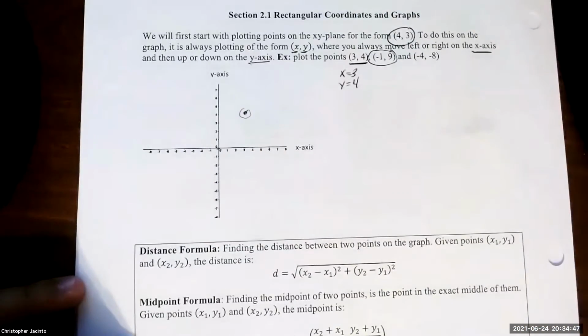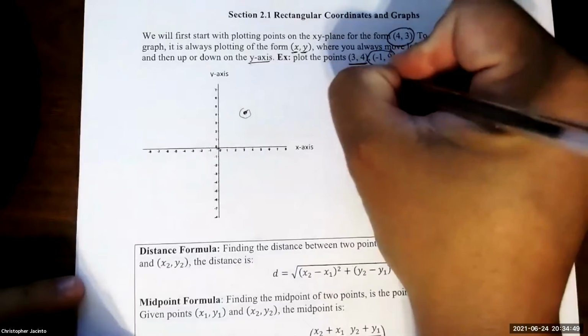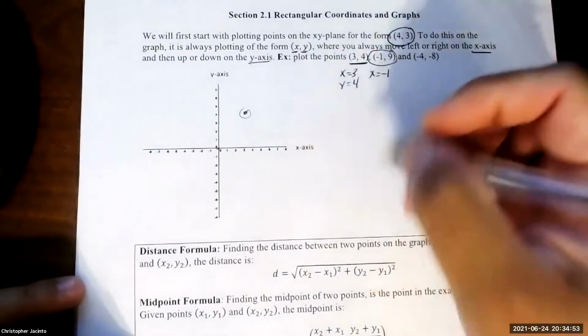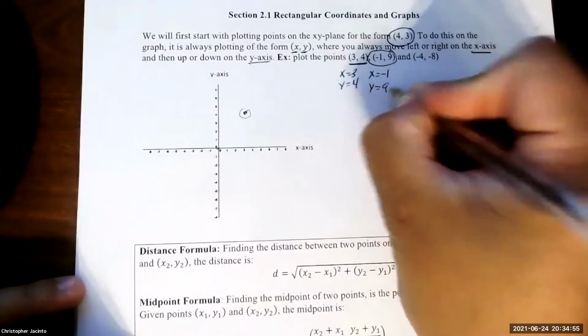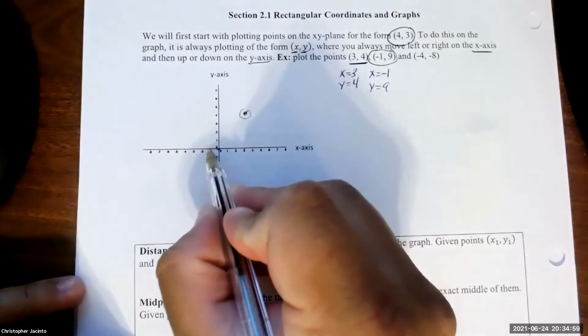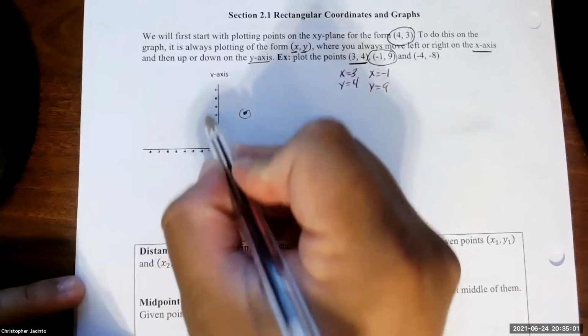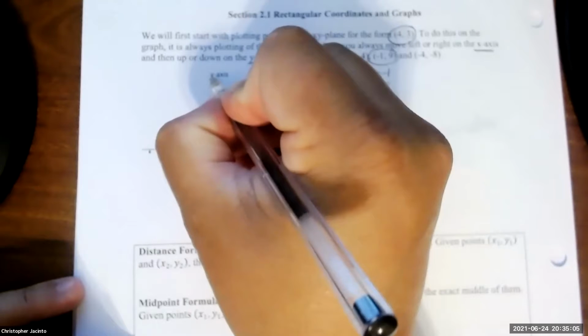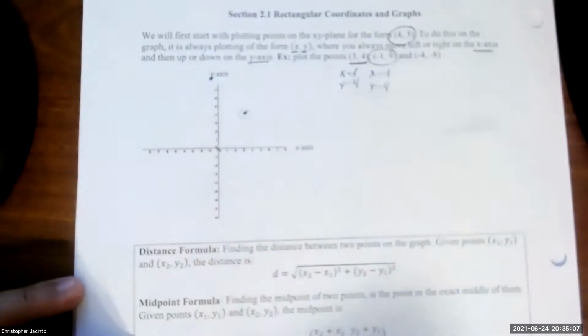Next one, -1, 9. This is saying we're going to go to the left 1, that's negative, and then up 9. Starting from the center, go to -1 on the x-axis, and then go up 9. It's a little off the chart, but I think you get the picture, so let's say roughly there.